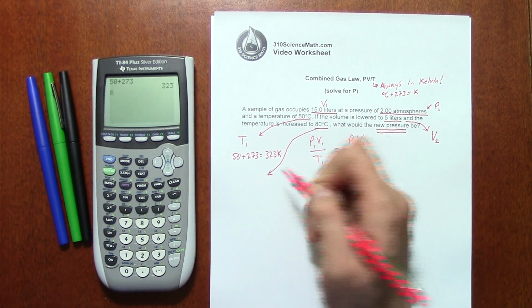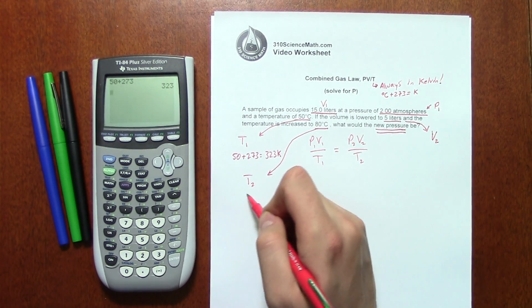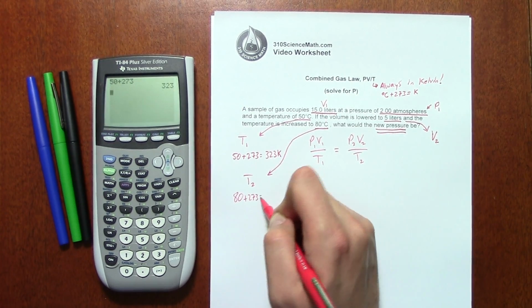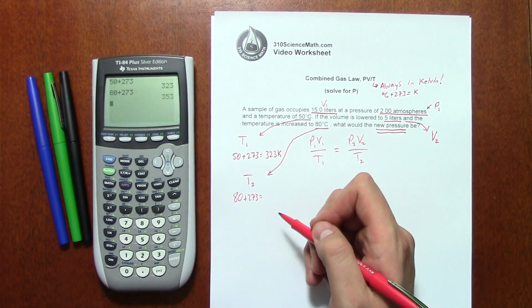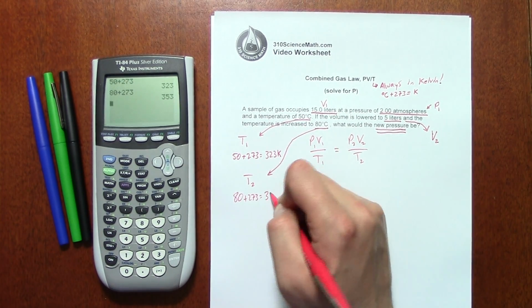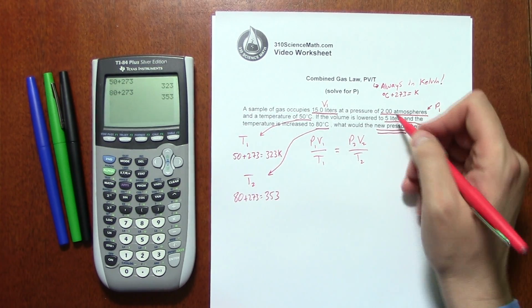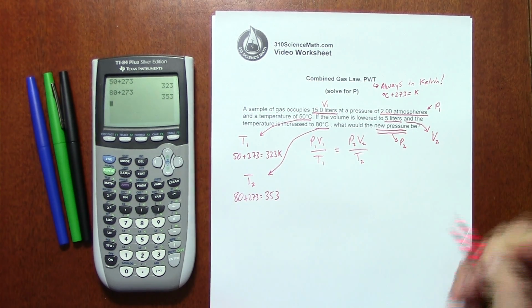So I'm going to kind of sneak some room down here. That's our T2, and it's 80 plus 273. So let's see what that is. 80 plus 273, that's 353. All right, so that's our second temperature. The new pressure, that's going to be P2.